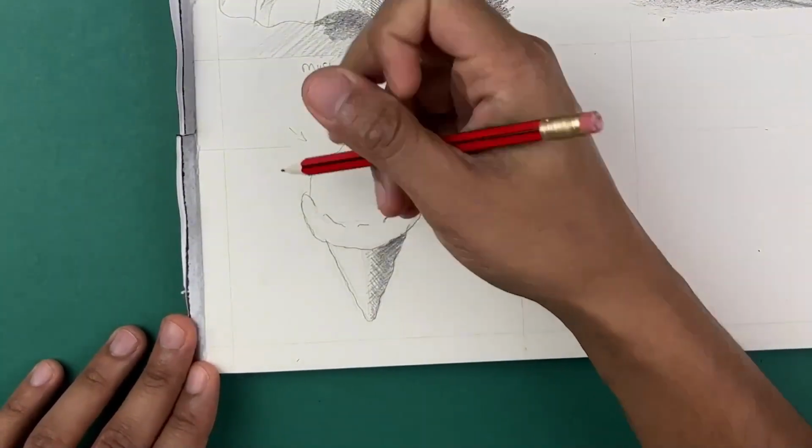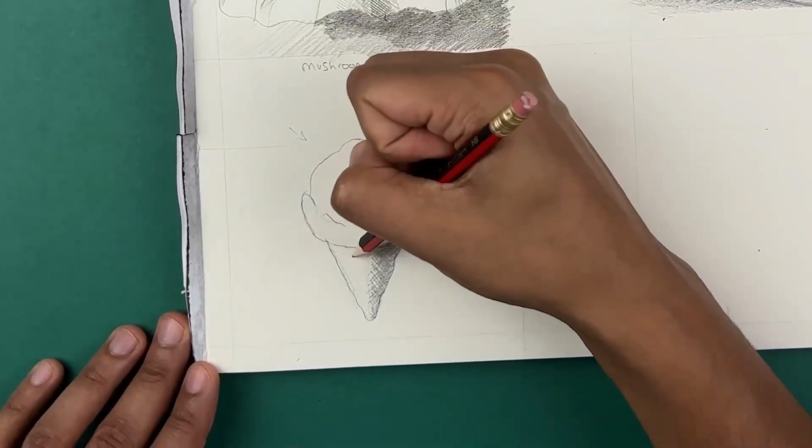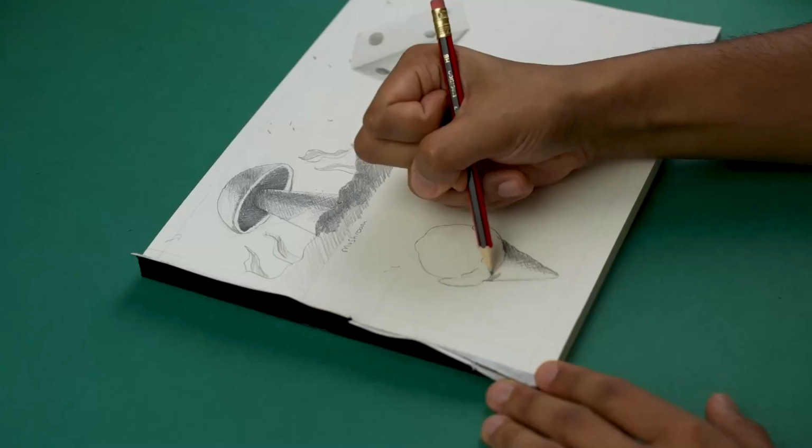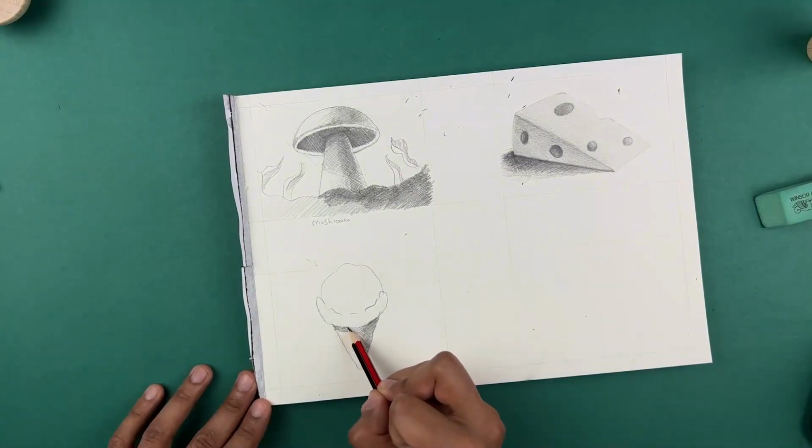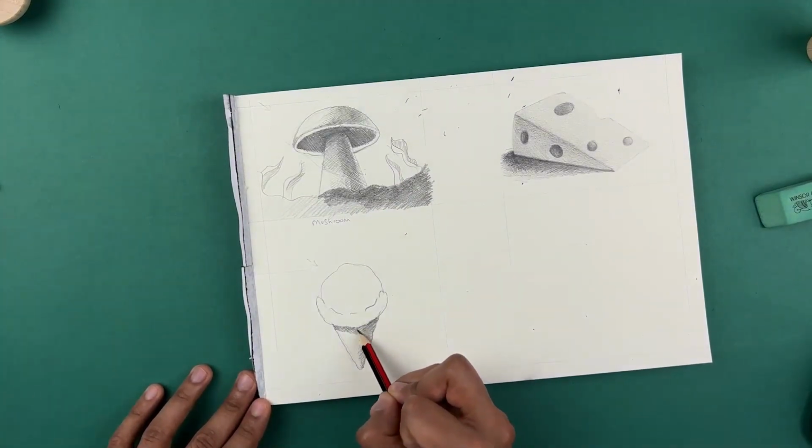Because this ice cream is over the cone, there's going to be a shadow from the ice cream on the cone as well. So I'm just going to add that in. This is all good things to bear in mind. Like, imagine something is on top of something. What will happen to the object below it?